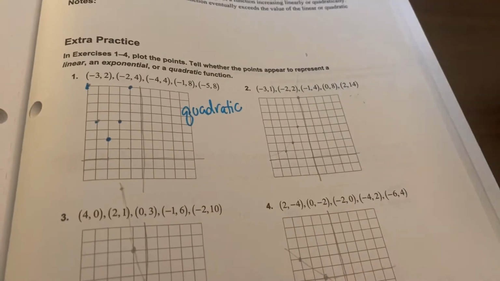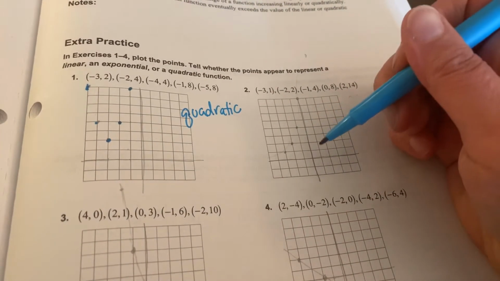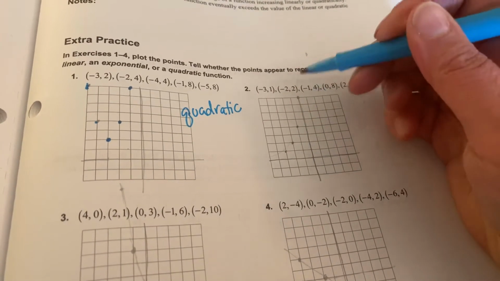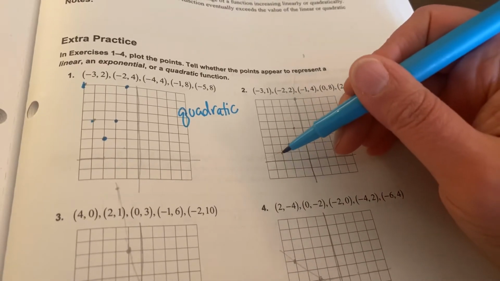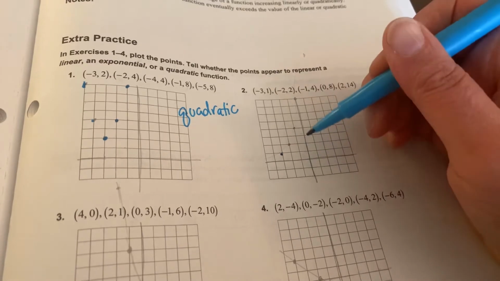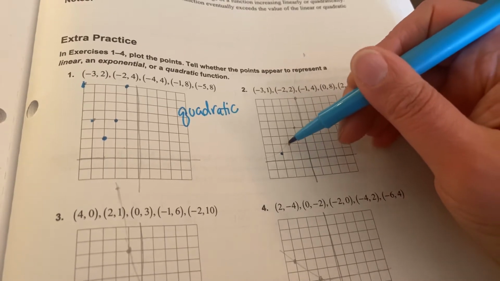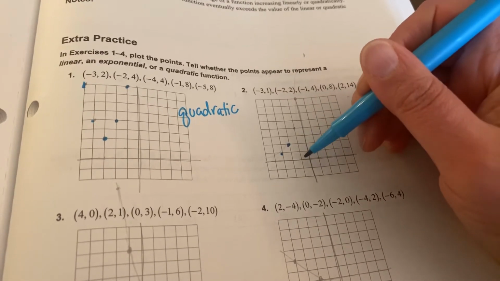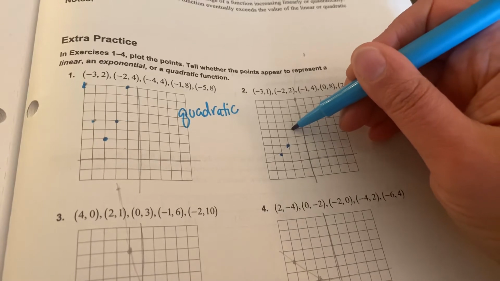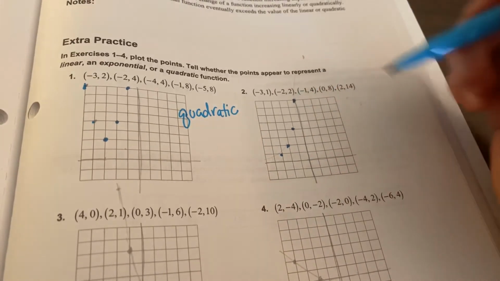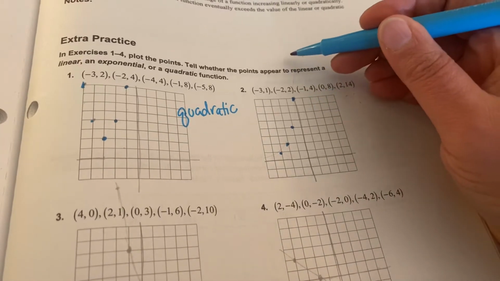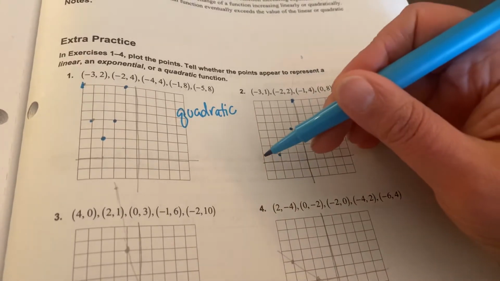What about here? Number 2. I have my x-axis and my y-axis drawn. So -3, 1 would be there. -2, 2. -1, 4. 0, 8. 2, 14 would be like way over there.